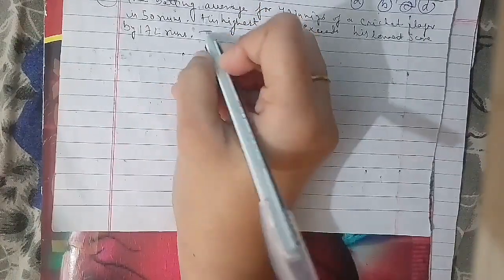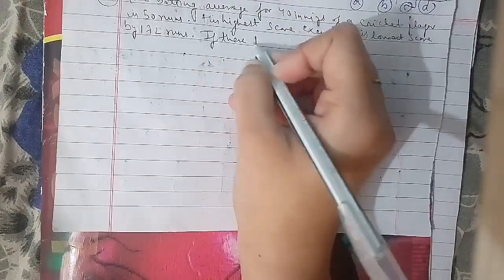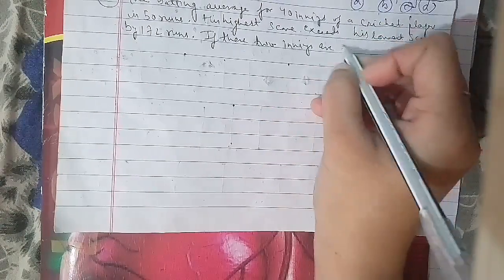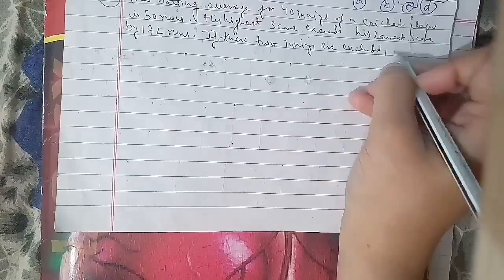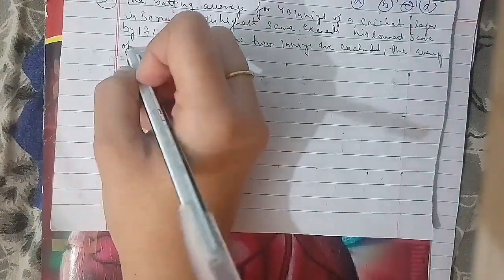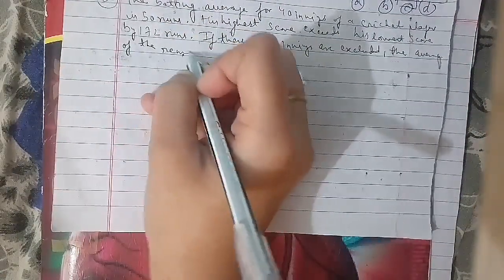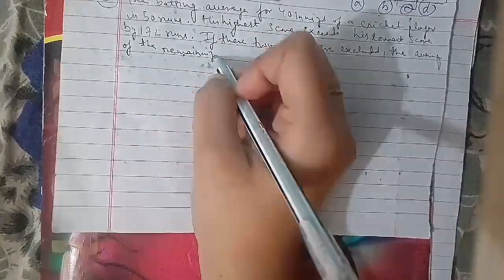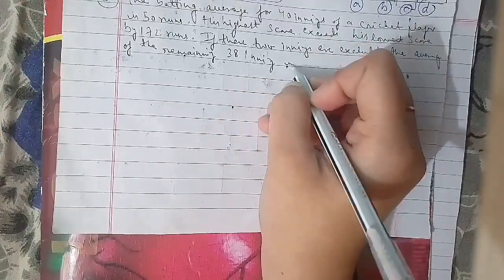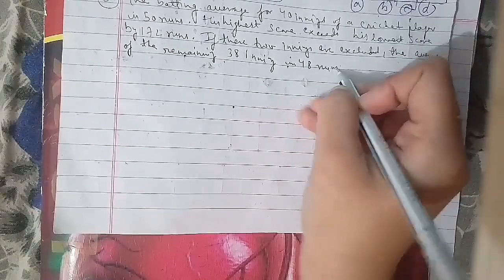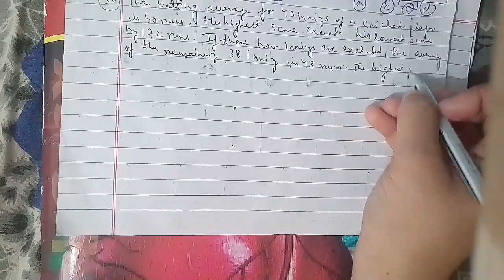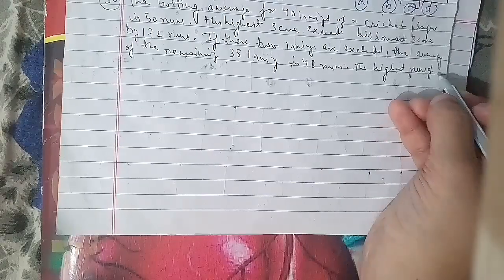If these two innings are excluded, the average of the remaining 38 innings is 48 runs. Find the highest runs of the player.